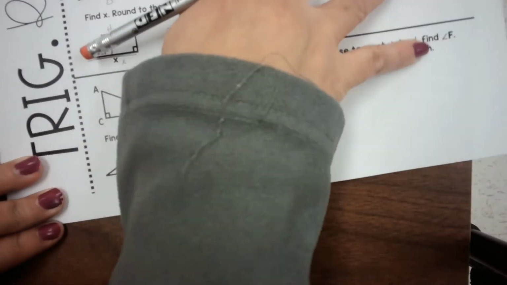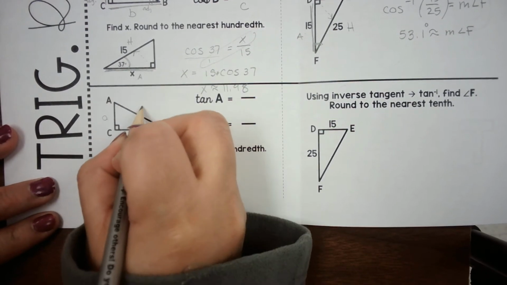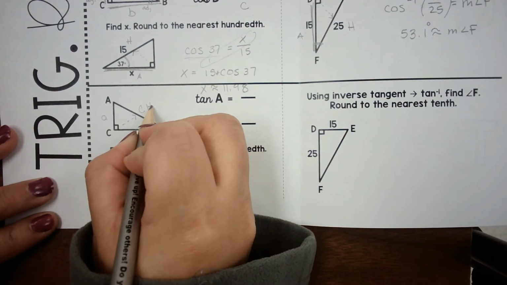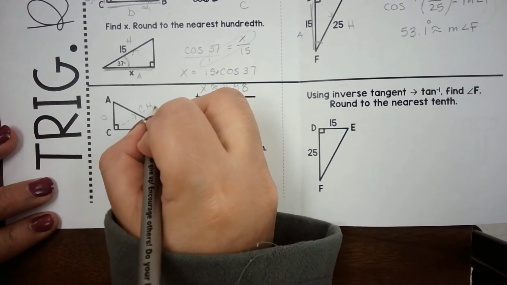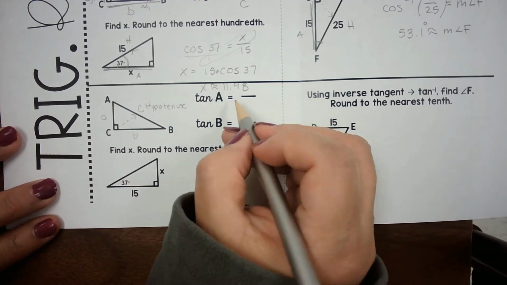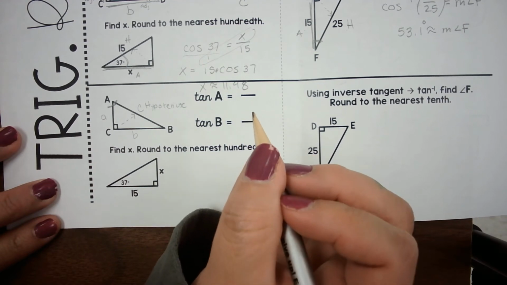So again, let's label. This one would be the hypotenuse. So for A, remember it says opposite over adjacent.